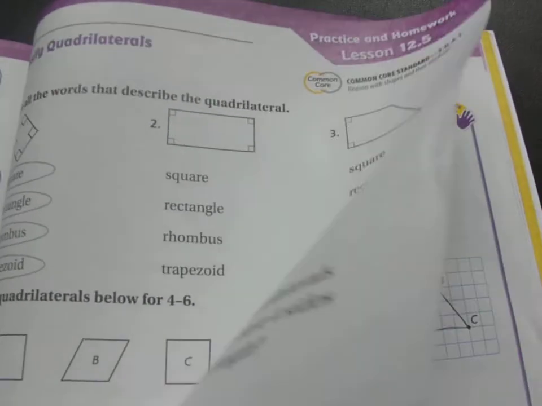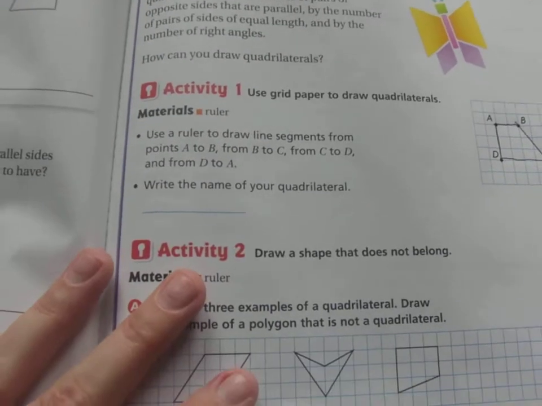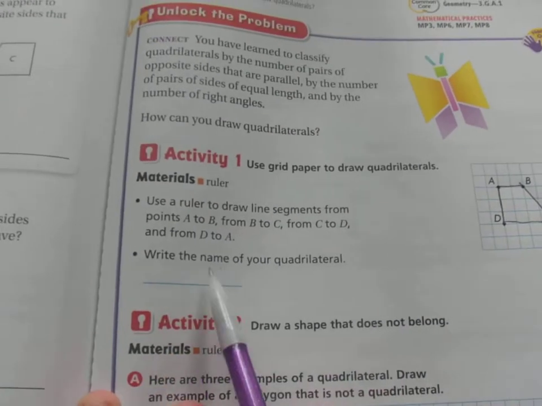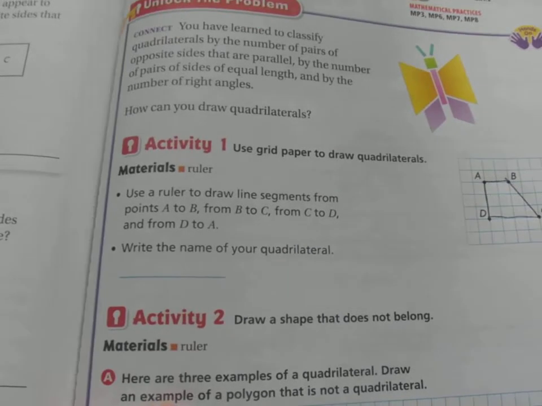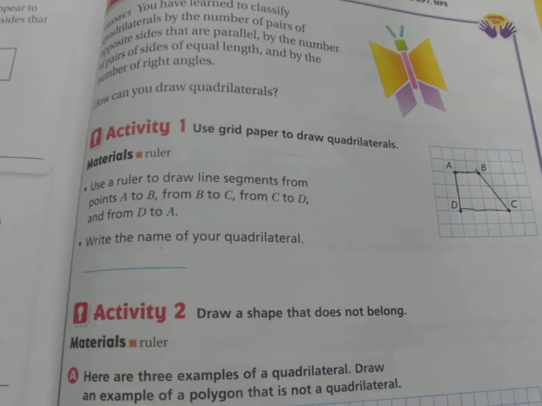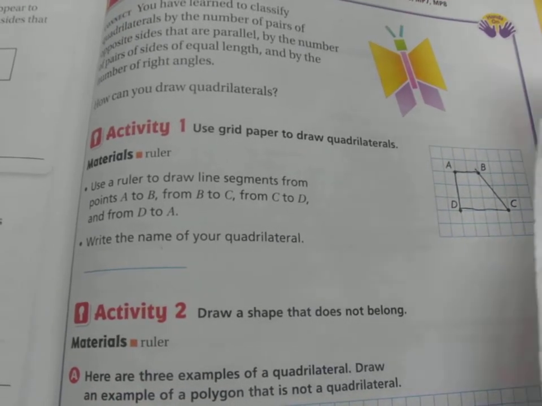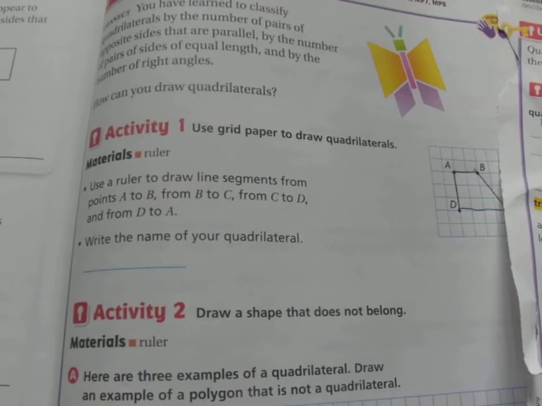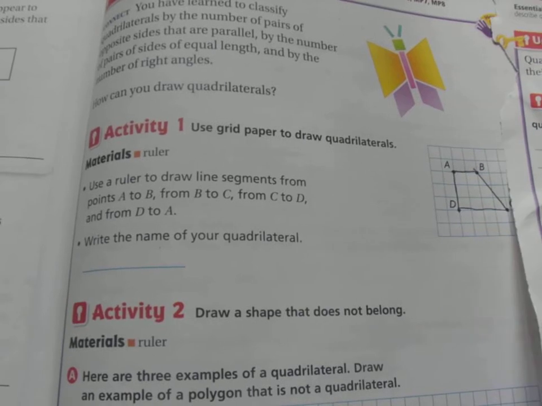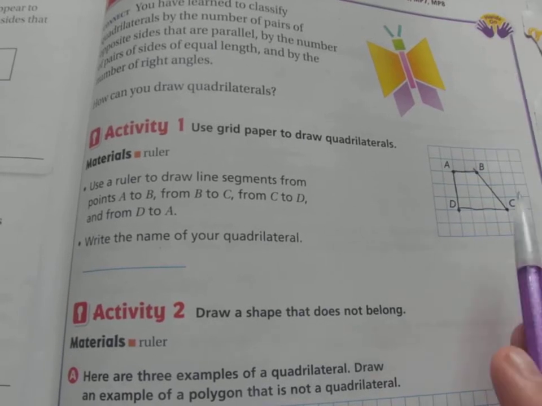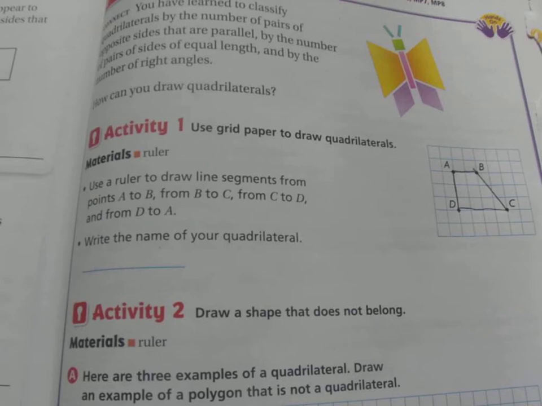So then I'm going to go back, and I am going to figure out, okay, what kind of quadrilateral did I just draw? So I'm going to look at my cheat sheet and review these different quadrilaterals. All right, so it says a trapezoid has at least one pair of opposite sides that are parallel, and lengths of sides that could be the same.